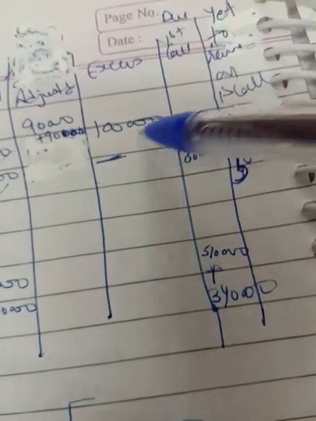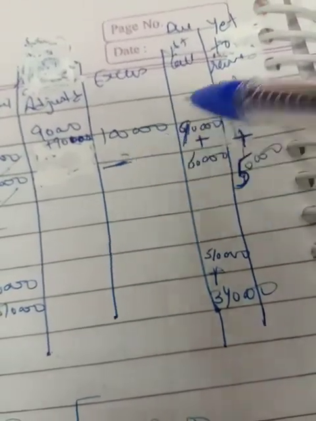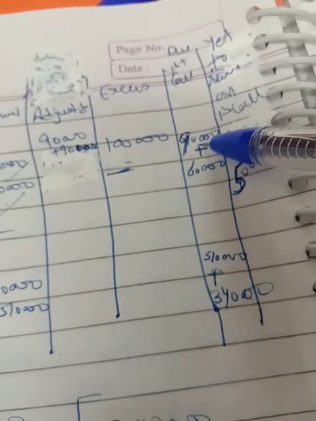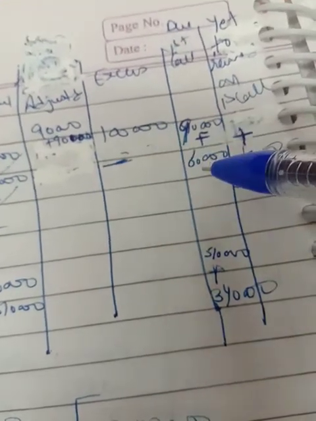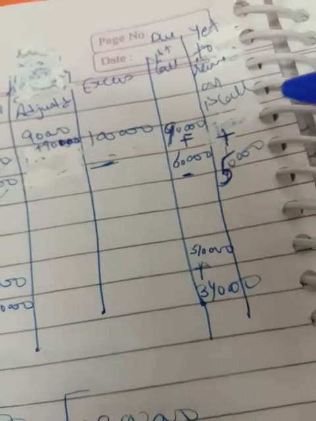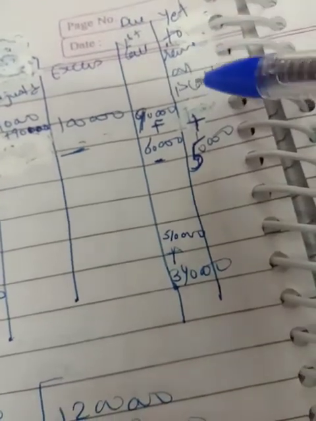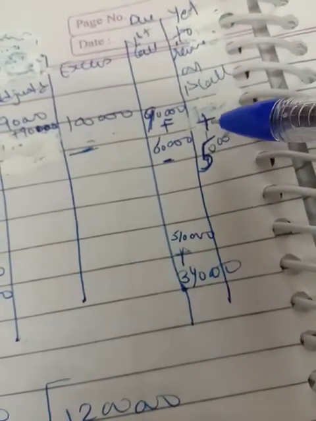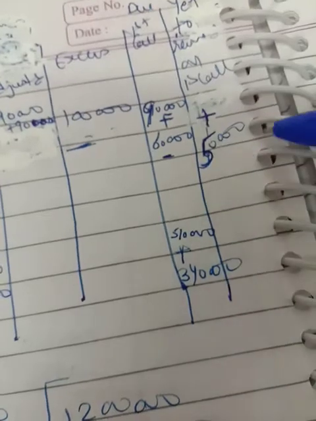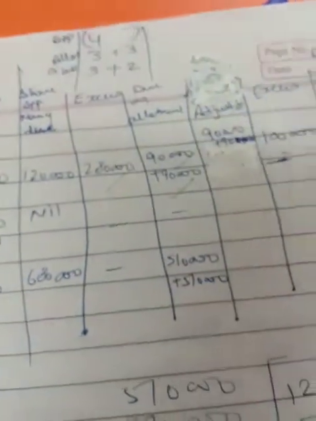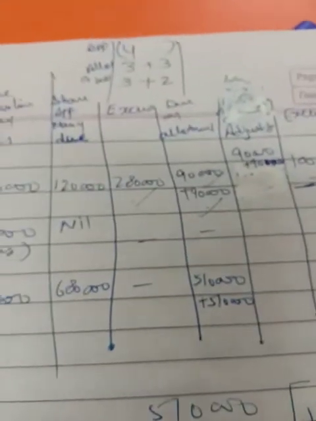Now the 1 lakh is to be adjusted, first of all against the first call amount, and then the remaining 10,000 will be adjusted on security premium. That means yet to be received on first call is plus 50,000. This 50,000 is related to security premium reserve. This is not a hard and fast rule to make the columns of the table in this way. You can make the table as per your own convenience also, fine, but you have to show the amounts separately so that you can enter them in the journal entry.